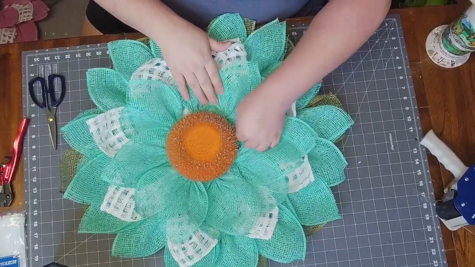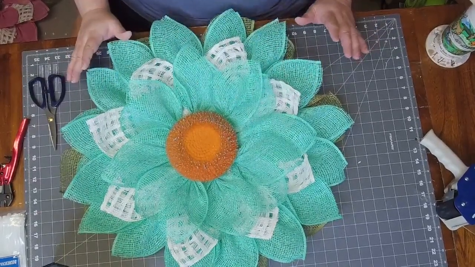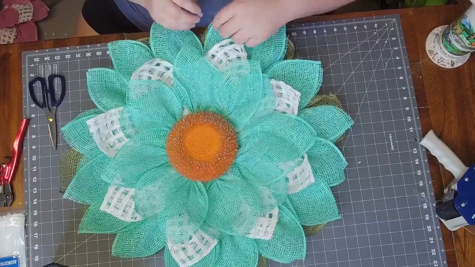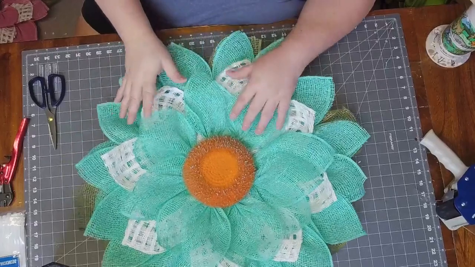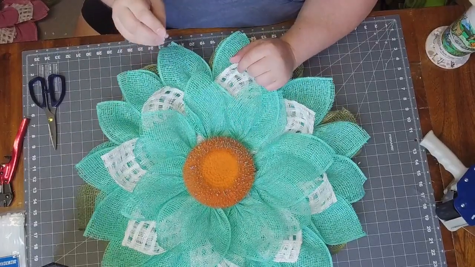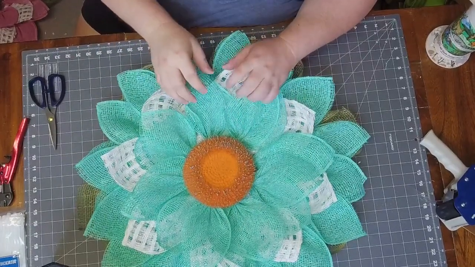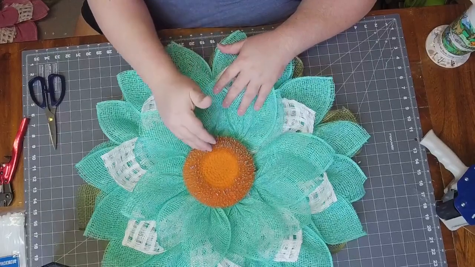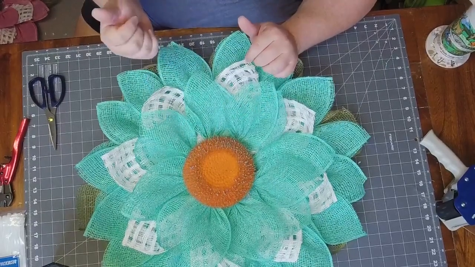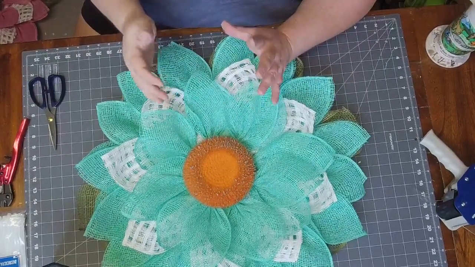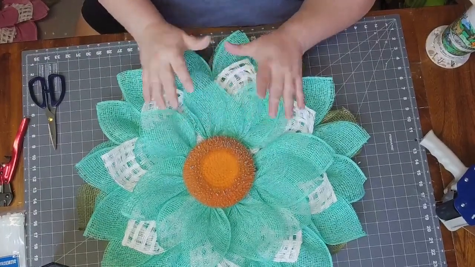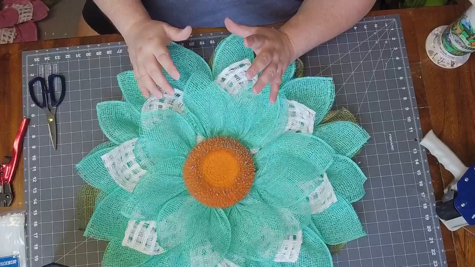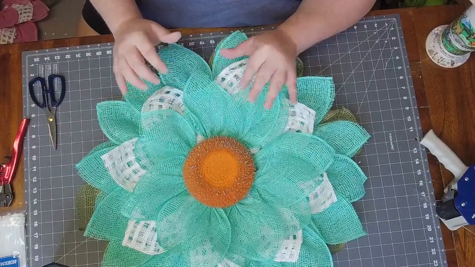So some of it may be the way you shaped your petal. If you stretch the mesh out too much, or you scrunched it too tight and made your leaves more narrow, then that could be why you're seeing more of the zip ties. You want your leaves not to be too narrow.